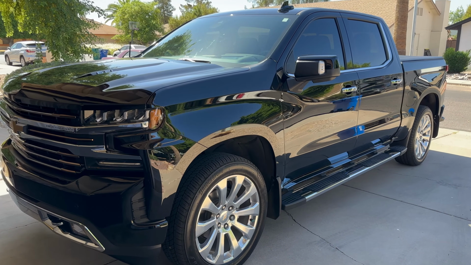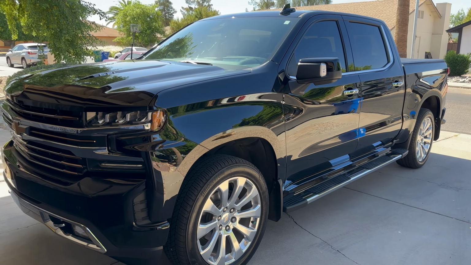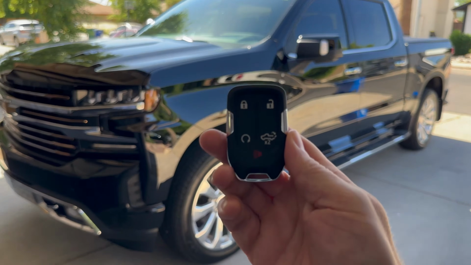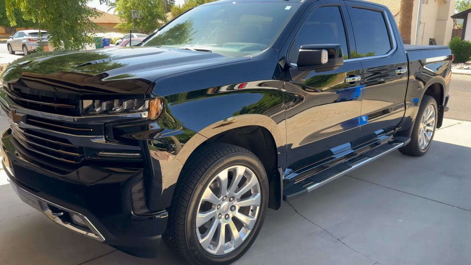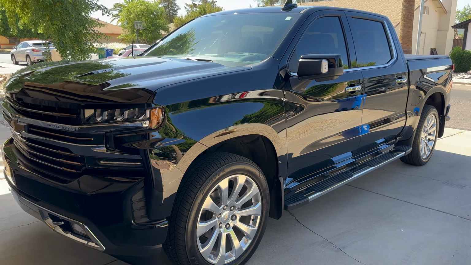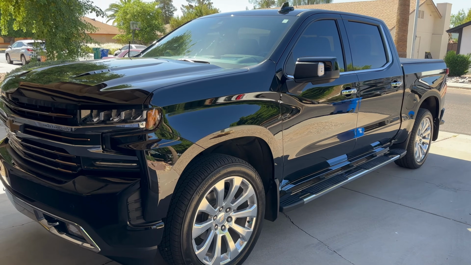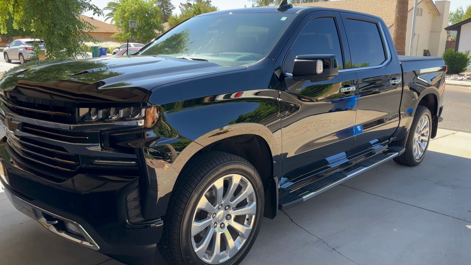Today we're going to take a look at how to roll the windows down on a 2022 Chevy Silverado using the key fob. This will also be the same on the GMC Sierra. So first we'll take a look at how to use the feature, and then we'll take a look at how to turn it on or off inside the vehicle.